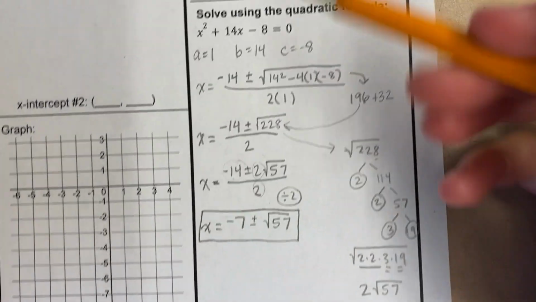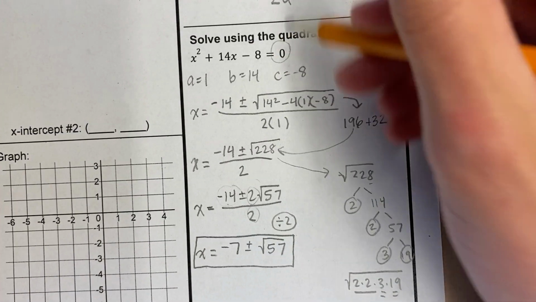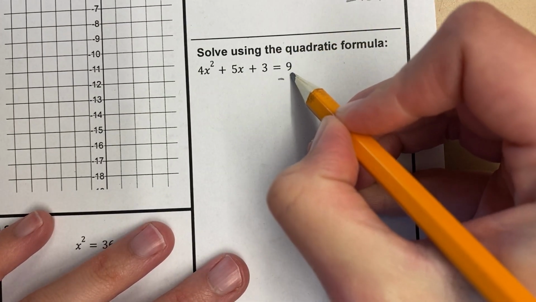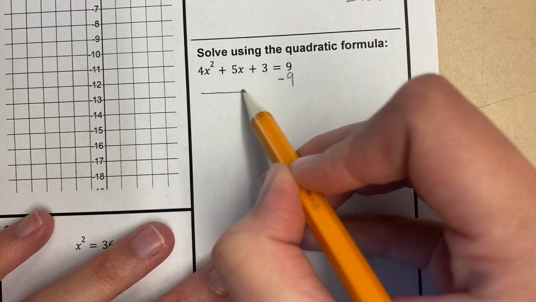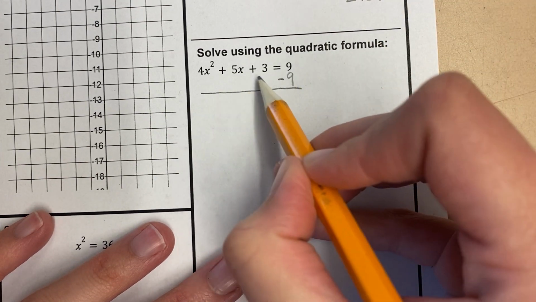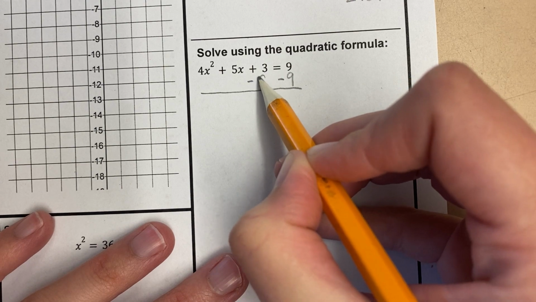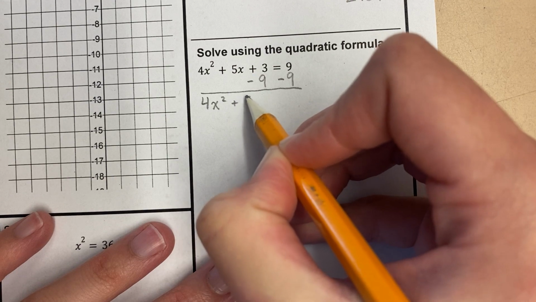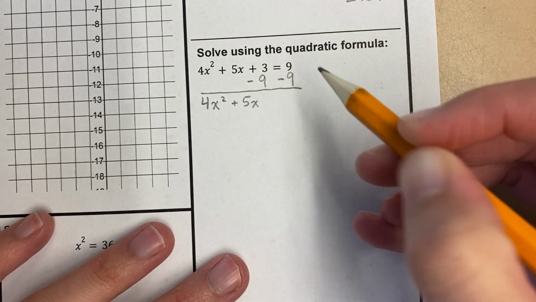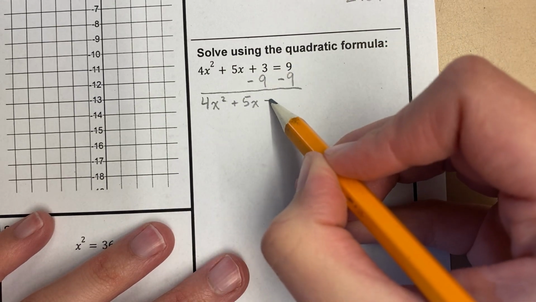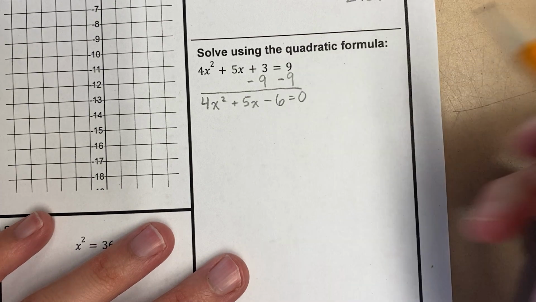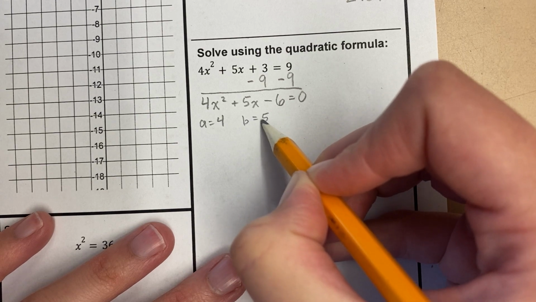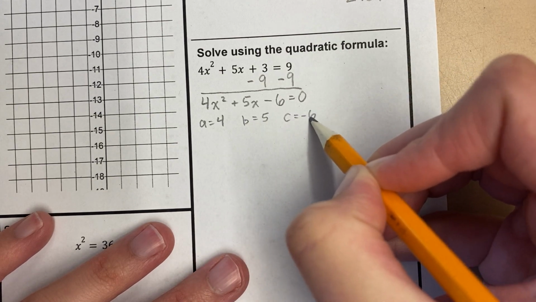But the thing to remember, see how this one equals 0? This was in standard form already. This one needs to be put in standard form. It doesn't have a 0 right here, so the first thing I'm going to do is subtract 9. Now look, when I subtract 9, is it like terms with any of these? Yes, it is. It's like terms with this one right here. 3 minus 9 is -6. Now this equals 0. Now I can have my A equals, B equals, and C equals.